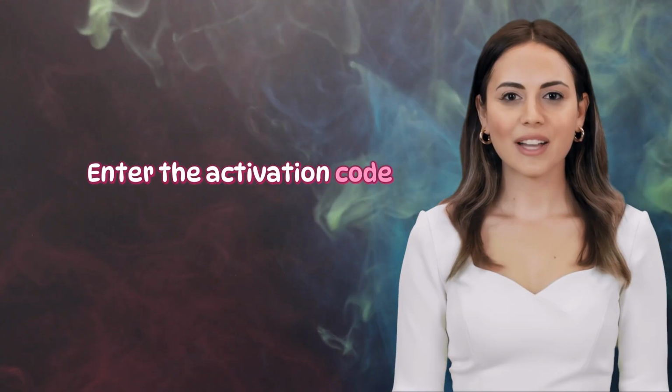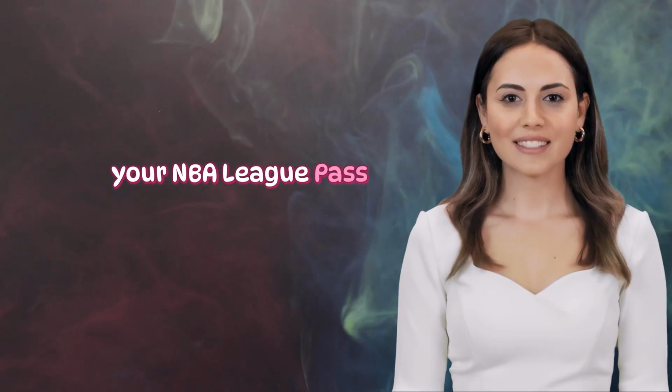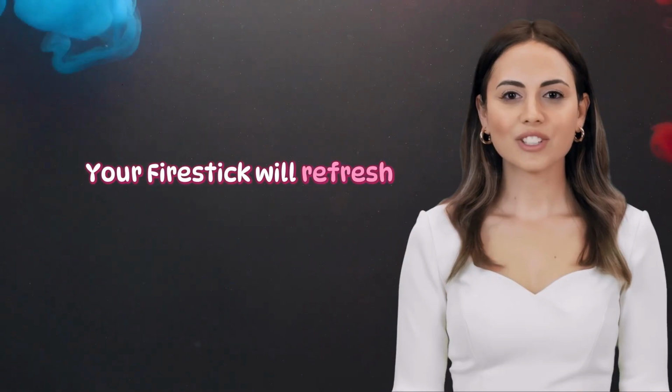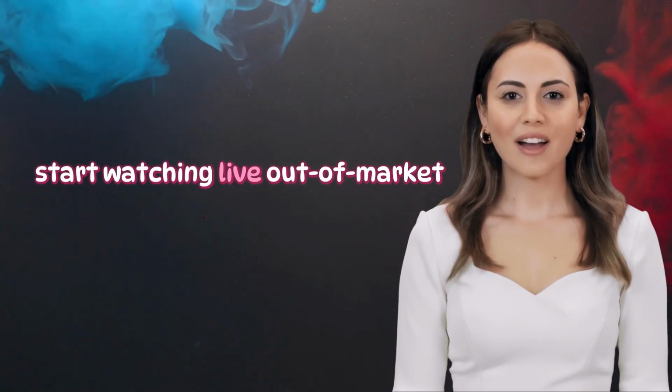Enter the activation code and sign in with your NBA League Pass account. Your Firestick will refresh automatically and you can start watching live out-of-market games.